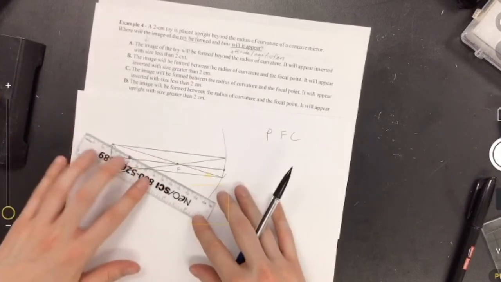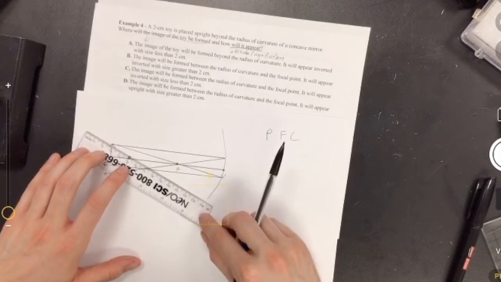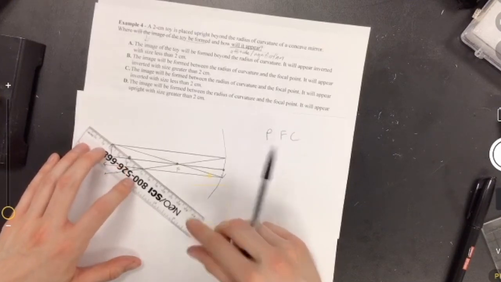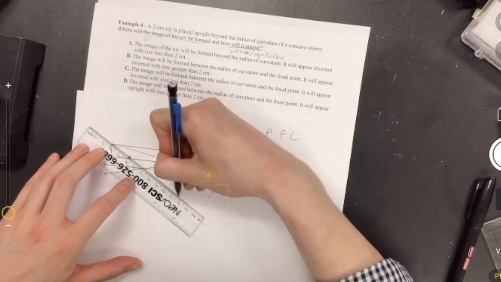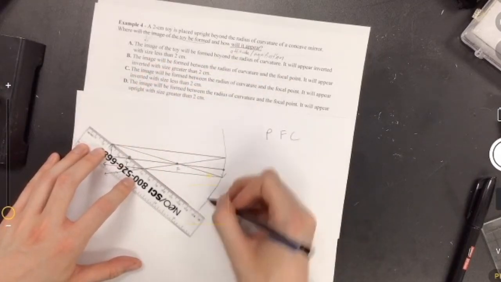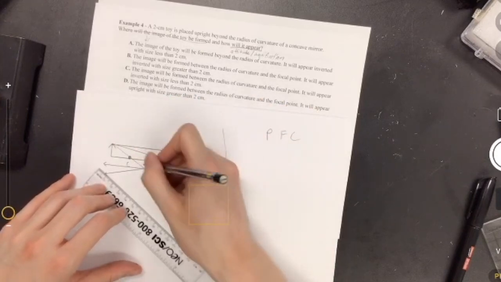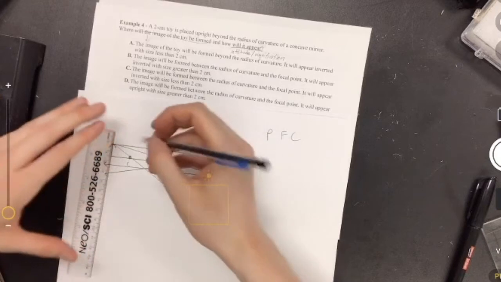Let's just do our C to check. So a ray through the center of curvature will reflect right back. Look at that. Perfect. So now that I've done that check, it hits the mirror if the mirror kept going, and it reflects right back the way it came. And look at that. Definitely we have an image there. That one worked out real well.